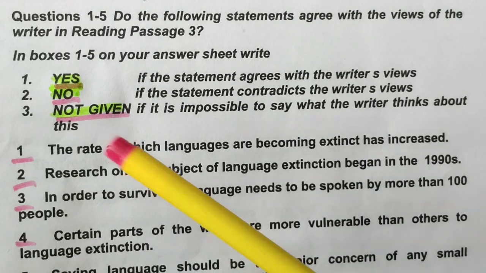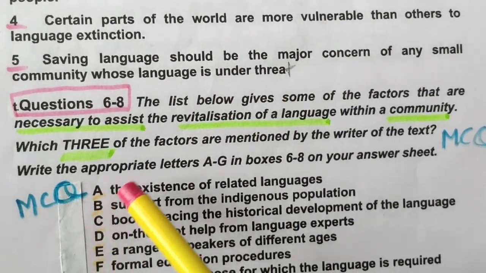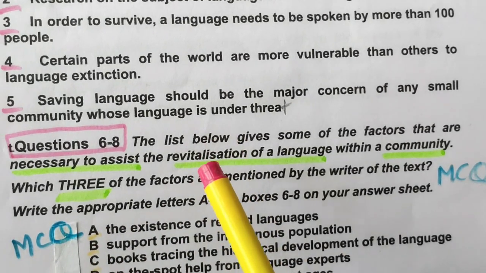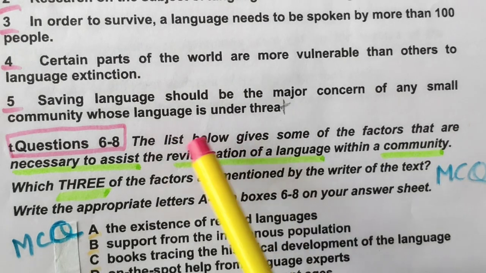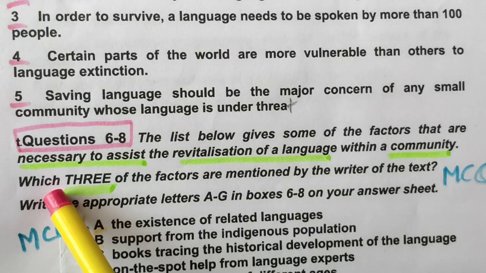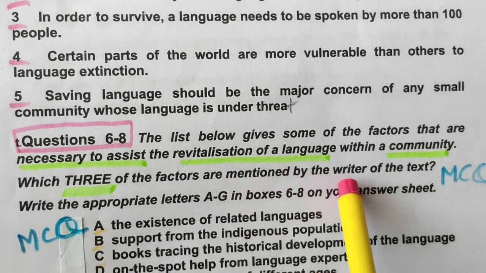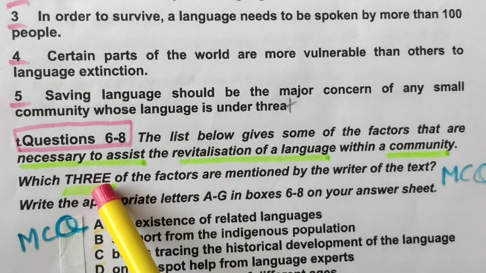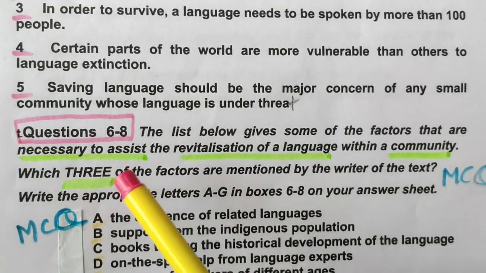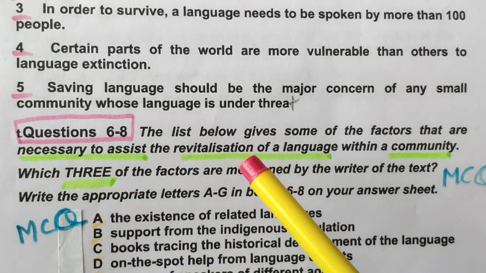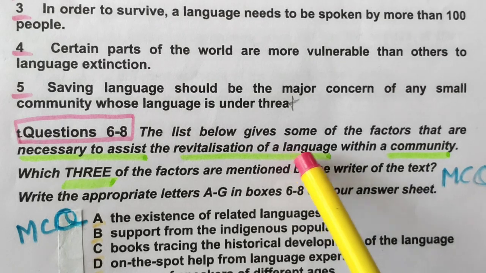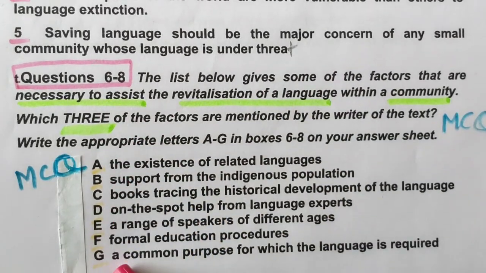First type of question we have is yes, no, not given, and the second type you can see is multiple choice question. Read the question statement, the instruction, and then decide what type of question this is. Here it says, which three of the factors are mentioned by the writer of the text. When it is given like that, and options from A to G have been given, then definitely try to understand: we have to select three options out of these options.